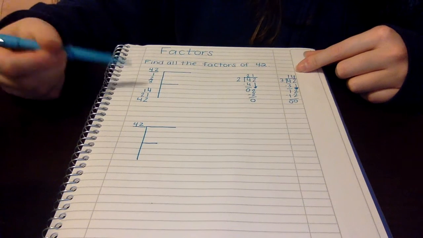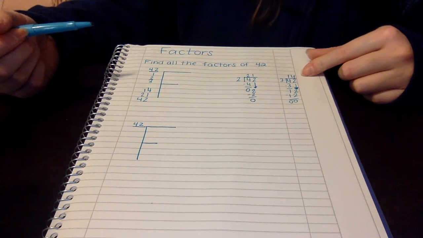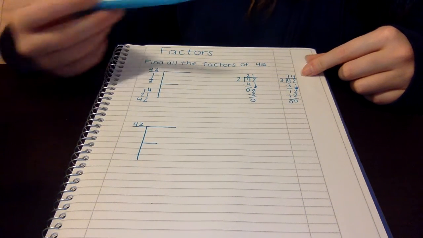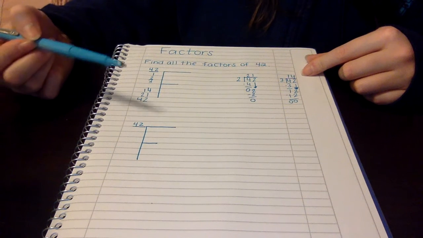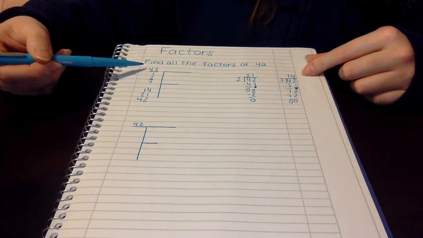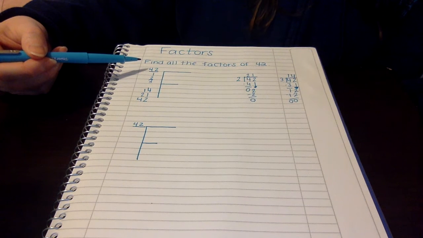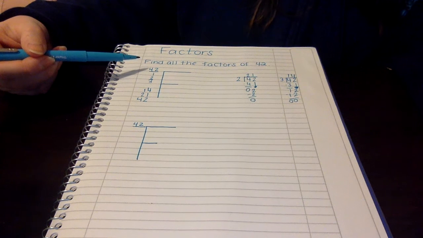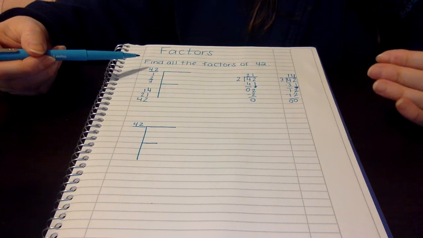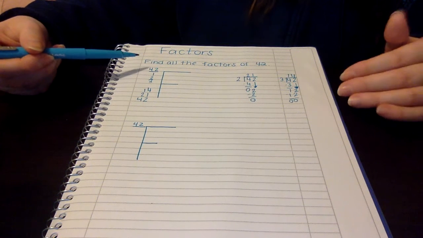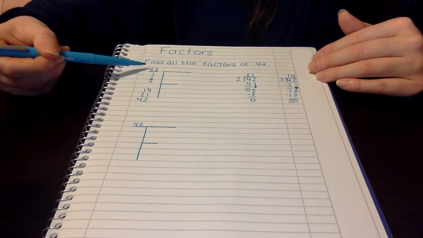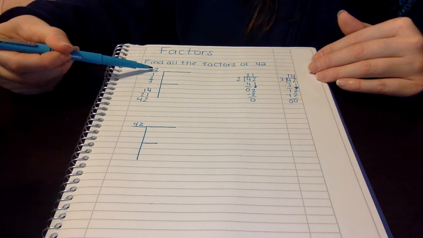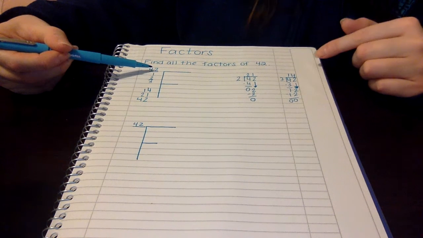I've done 1, 2, and 3. I want to check to see if 4 is a factor of 42. Now, I can check this with division, but I can also think logically. I know that 4 times 10 is going to give me 40, and the next one that I would do is 4 times 11, and that gives me 44. So that means that there's nothing that I can multiply 4 by to get 42. I can eliminate 4. I'm also going to check 5, but I know that anytime I multiply something by 5, the product has to end in 0 or 5, and this ends in a 2, so 5 is not going to be a factor.